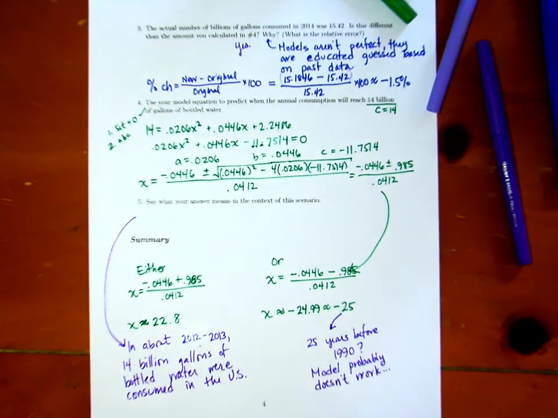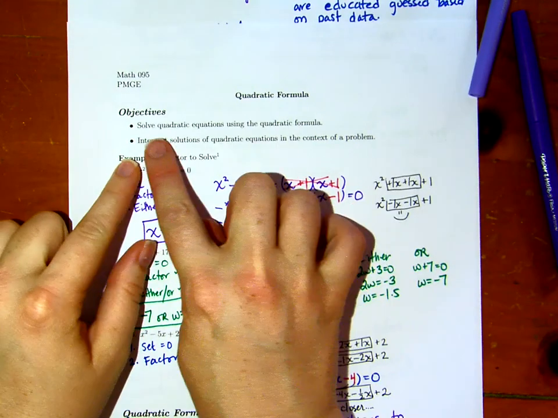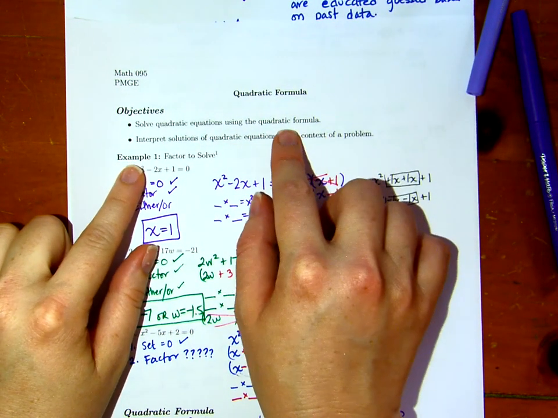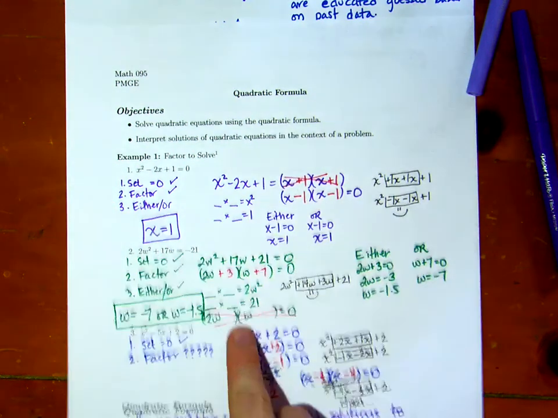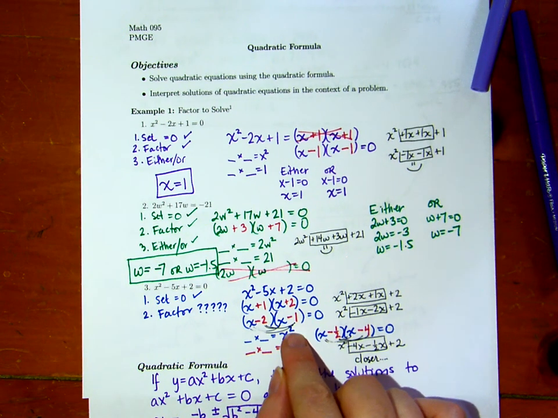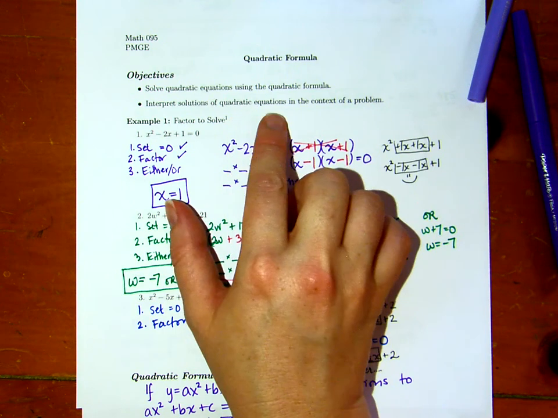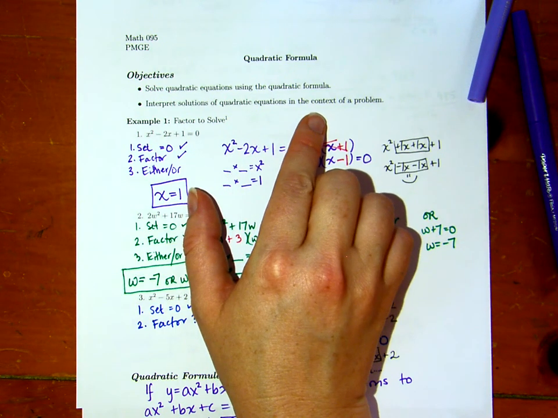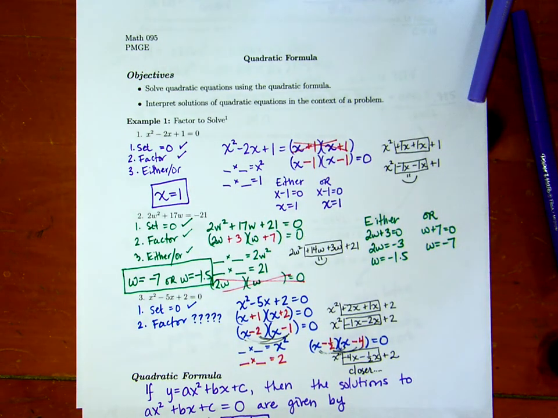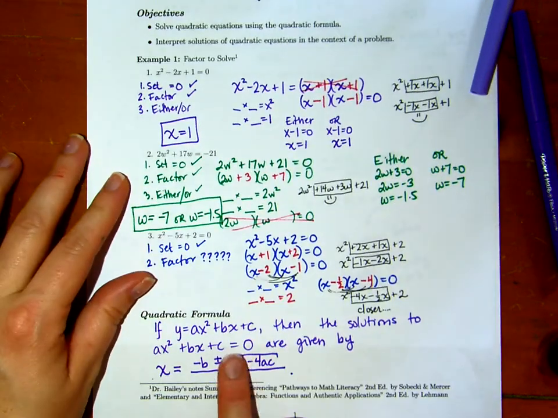So here's what I mean. In this section 4.10, we wanted to solve quadratic equations using a formula, and we really needed to motivate this by the fact that some things just simply can't be factored easily. It takes a lot of work to factor something like this. And then we wanted to make sure that we were able to interpret these solutions and apply them to an actual problem that we model from our real life. Okay, so we were able to factor some of these and make sure that this formula works.